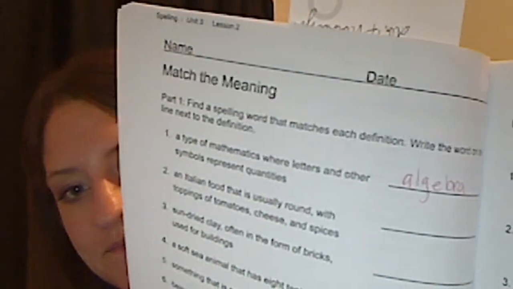So I know the answer to that is algebra, and I was able to find that by looking it up in my dictionary because I didn't know it right off. So on that line, I'm going to go ahead and write algebra. Okay, just like that, you can see I wrote algebra on line 1.